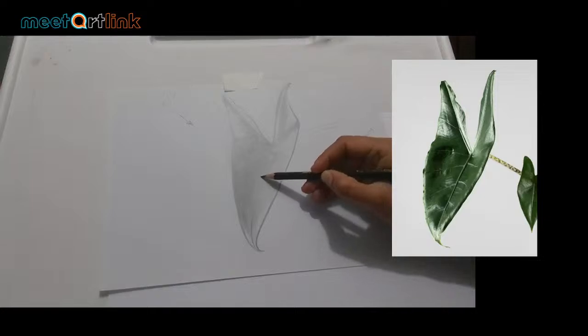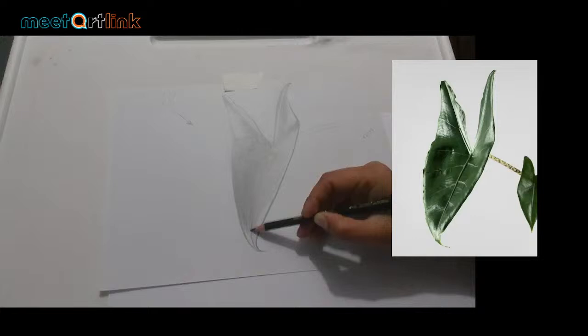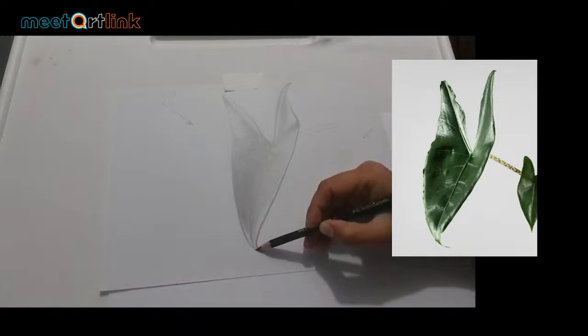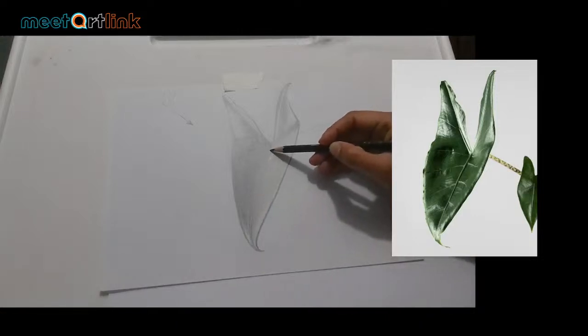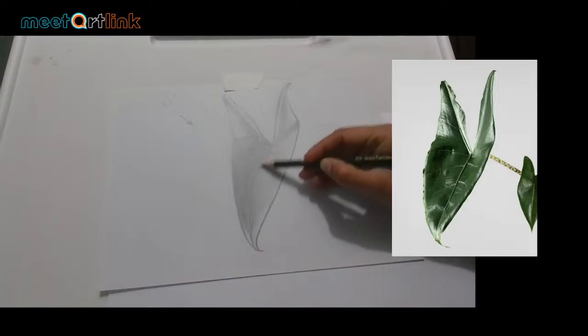So with our shadow we can show where the nervature is going. Maybe at the beginning it was just a line, but now with our shading we can show that it's there.